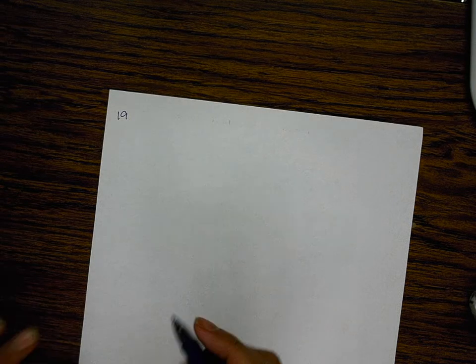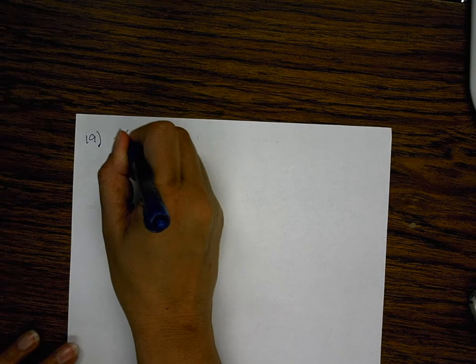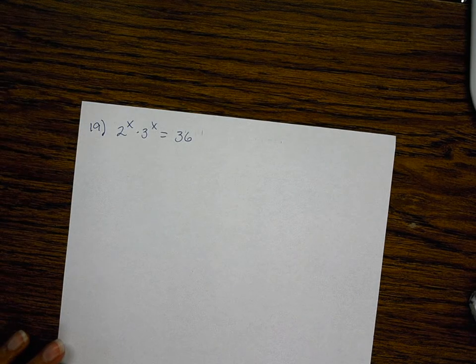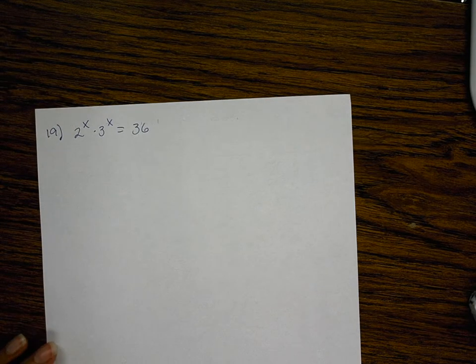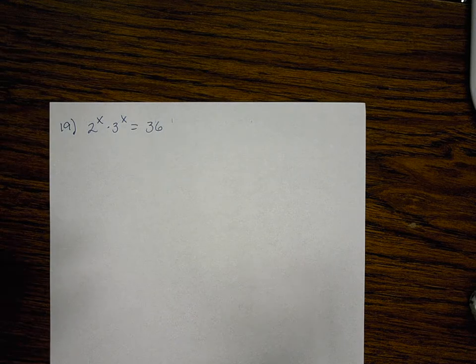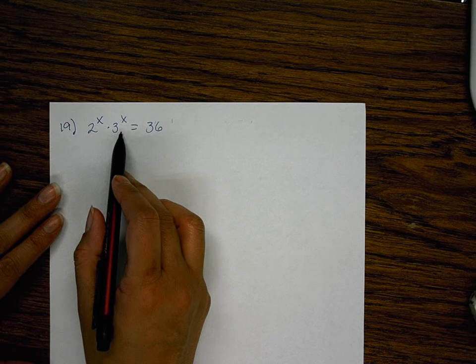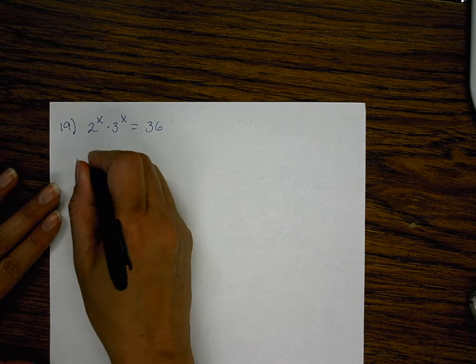And number 19 reads 2 to the x times 3 to the x equals 36. Now, we did something like this in lesson 1, under the true-false section in notes, and I talked about, you look at this and you're like, what the heck do I do? These are not the same base. I cannot add the exponents. That is correct. We're not going to add the exponents, though.